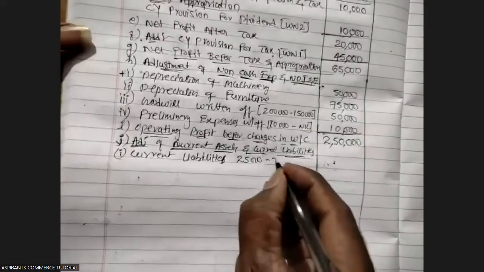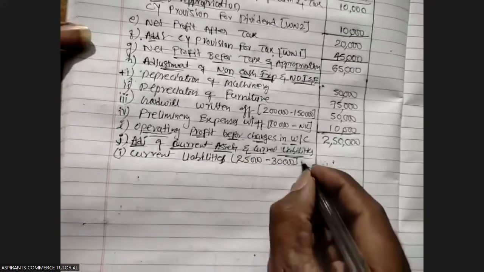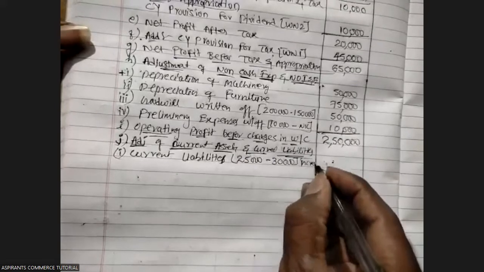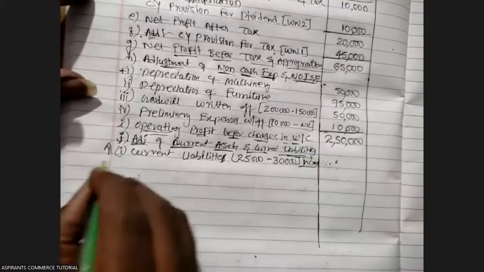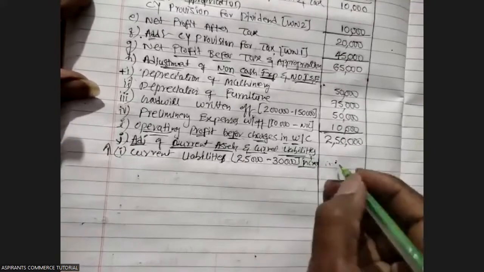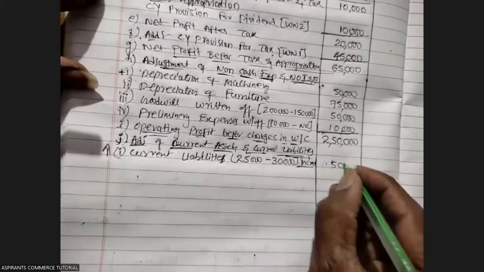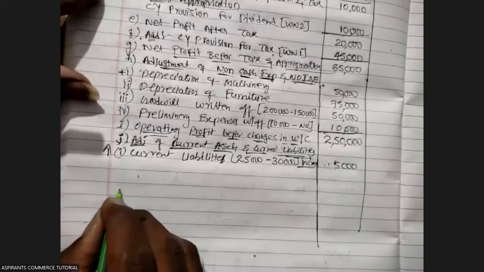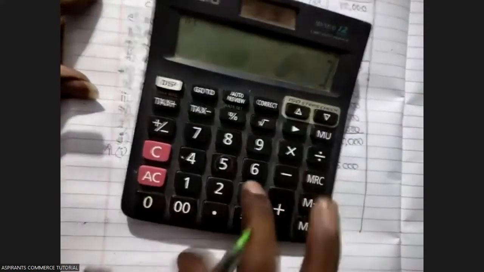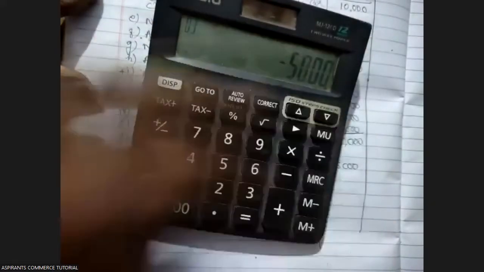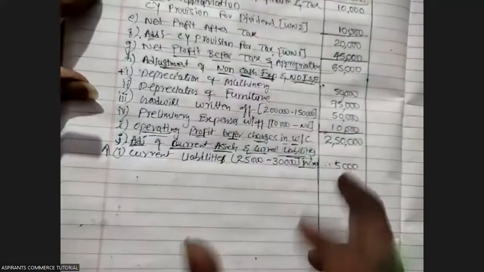You just do opening minus closing here. Current liabilities increased, we will write increased. There is no space here, so think of it as increase, I have written it. So the current liability has increased, so we write it with a plus. So the difference 5,000 will be added. On the calculator, 25,000 minus 30,000 is showing minus, but what you have to do is write it as plus here.